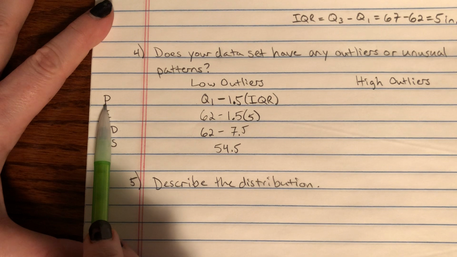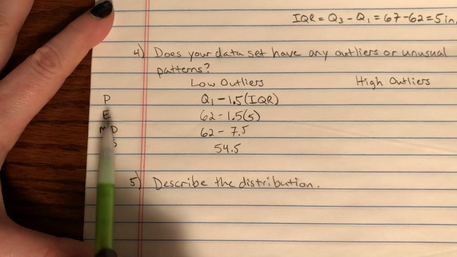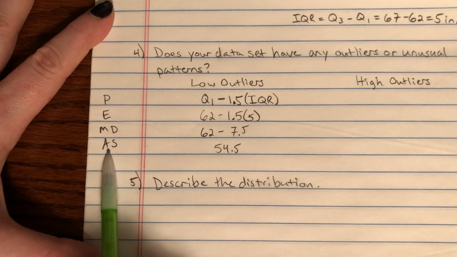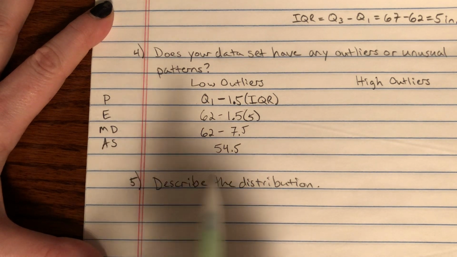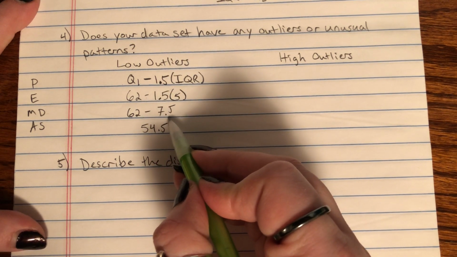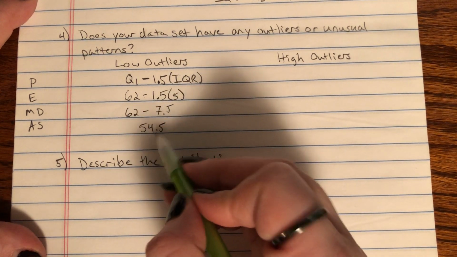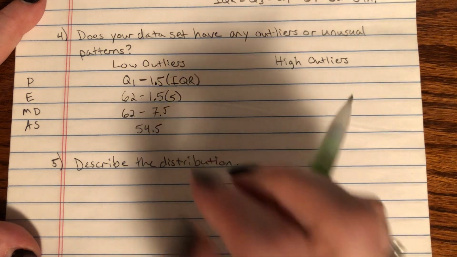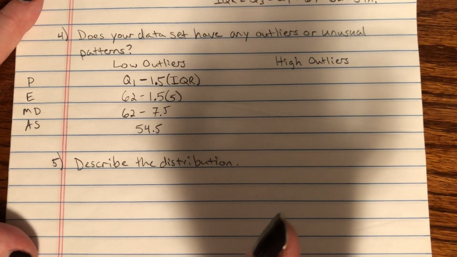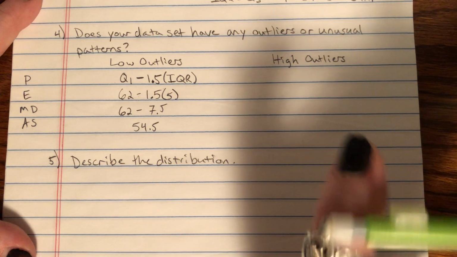So anything in parentheses you need to do first, then exponents, then multiply or divide anything that needs to be done, then add or subtract whatever's left. All right, so 5 times 1.5 first, which is how I got the 7.5, then subtract it. It's really important that you do it in that order. If you try to type this into the calculator in a different order, you're not going to get the right answer.